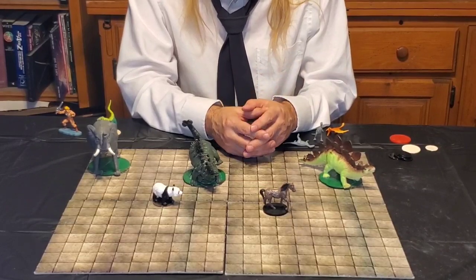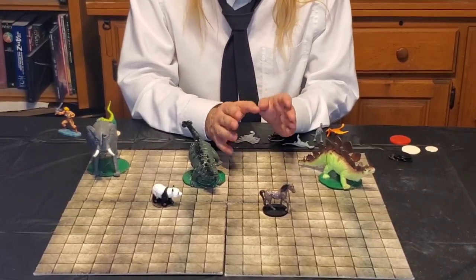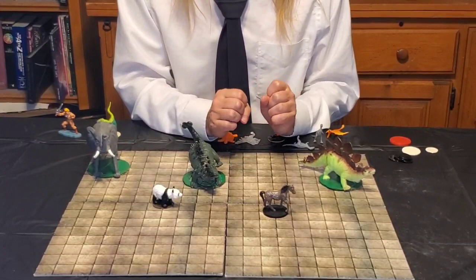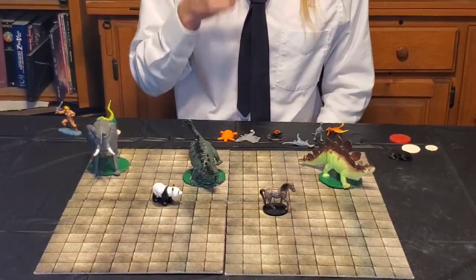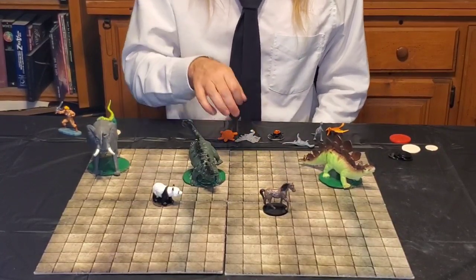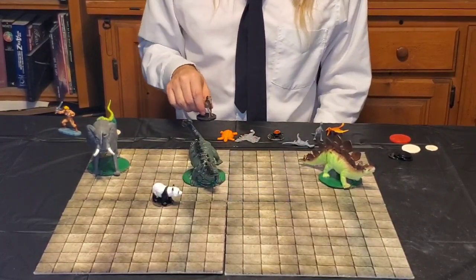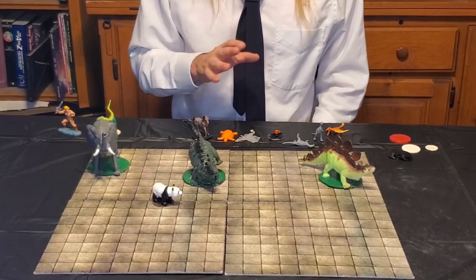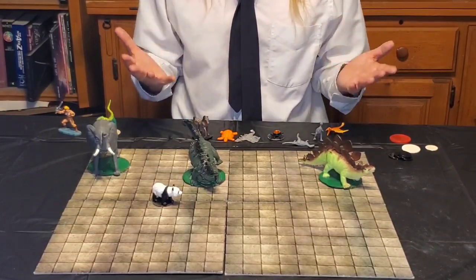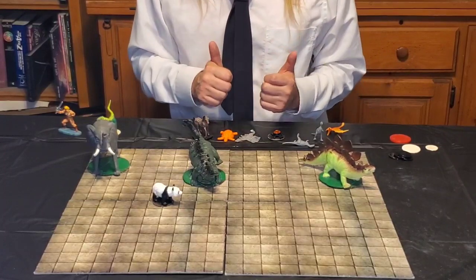You can just go to the dollar store and you'll be able to find lots and lots of horses. Just make sure that they're about the correct size for a large size base, and you're going to be doing fine.